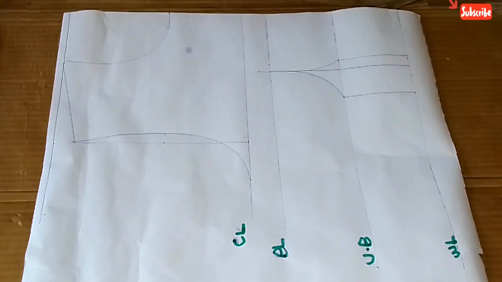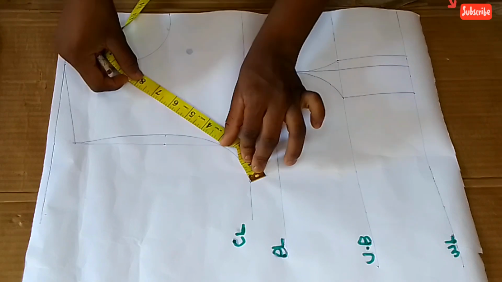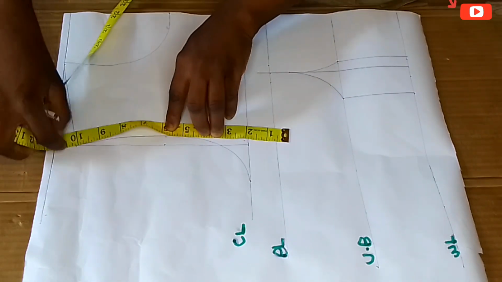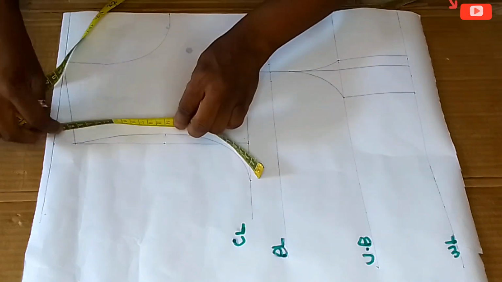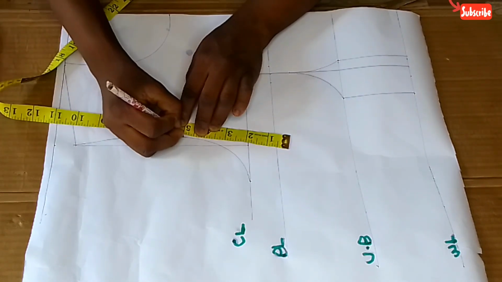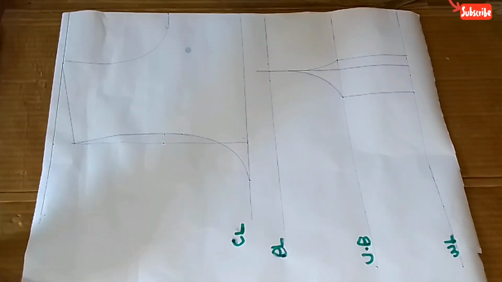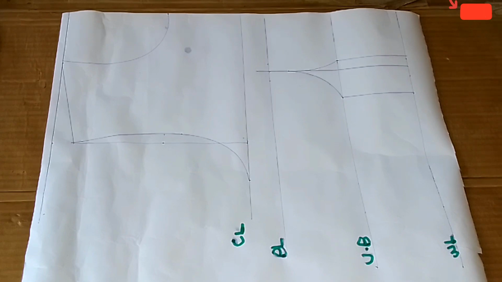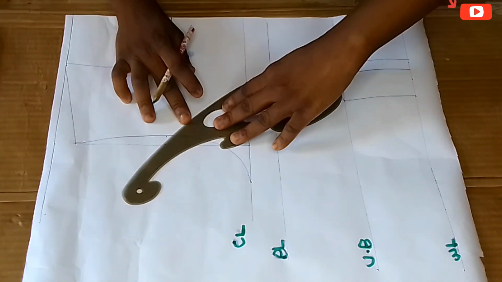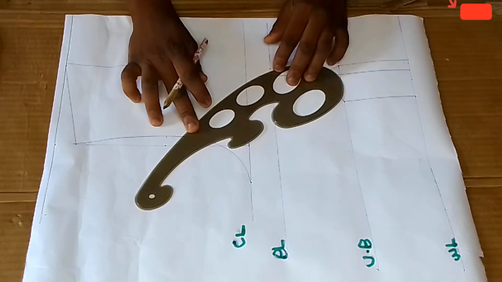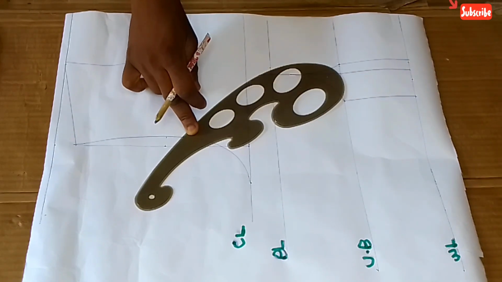So after that, the next thing we are going to do is to measure around our armhole area, and whatever you get, you are going to divide it by 2. So what you're going to do is to just divide your armhole and mark a point where the division is. And after that, you are going to join that point to meet the bust point using a curve ruler.